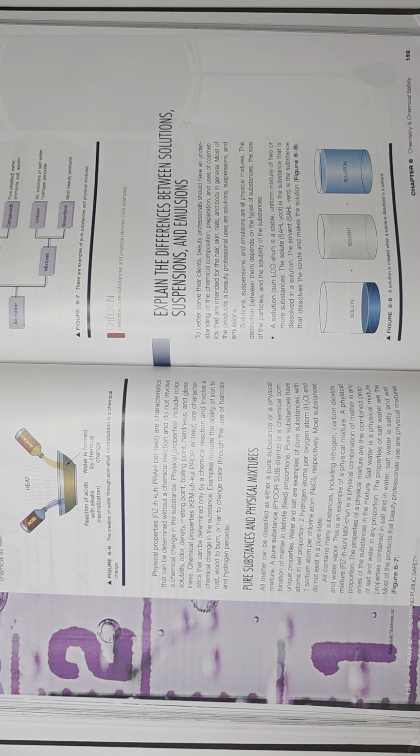Pure substances and physical mixtures. All matter can be classified as either a pure substance or a physical mixture. A pure substance is a chemical combination of matter in fixed proportions. Pure substances have unique properties. Water and salt are examples of pure substances, with atoms in a set proportion: 2 hydrogen atoms per oxygen atom, H2O, and 1 sodium atom per chlorine atom, NaCl, respectively.